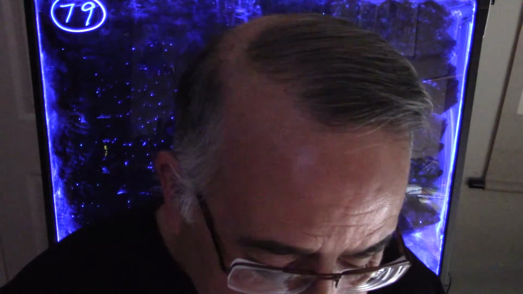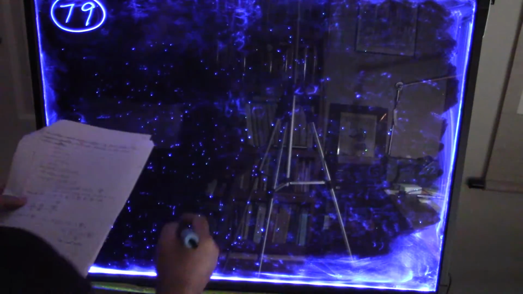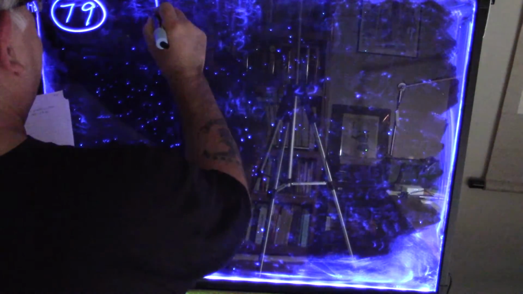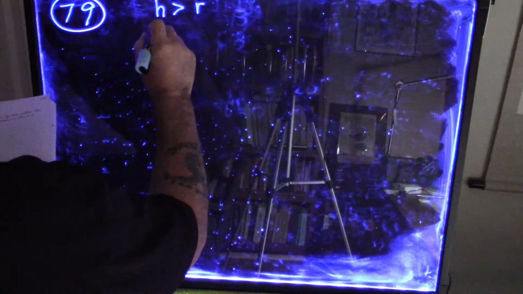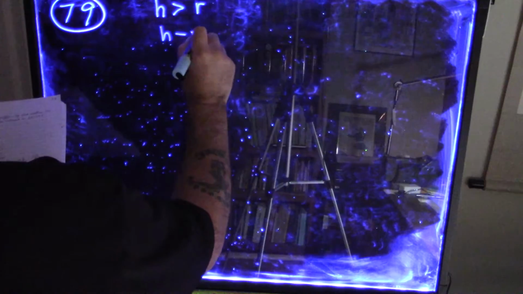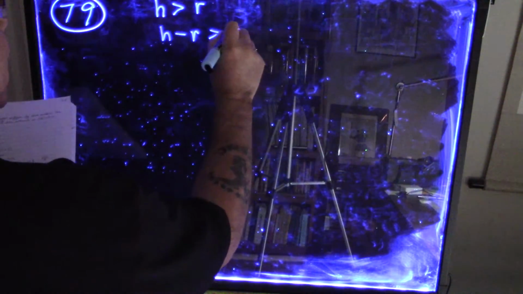$79. This is it, guys. The last problem in this set. Here we go. The radius and height differ by 2 meters. The height is greater, and the volume is 28.125 pi cubic meters. So the height is greater than the radius. You don't really need to write this part, but since height is greater than radius, you know that h minus r will be greater than 0.